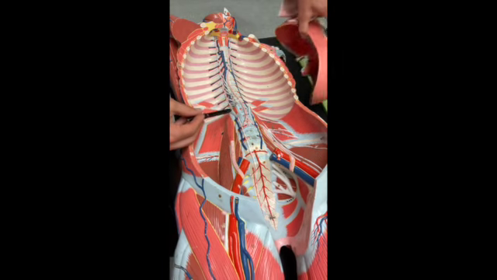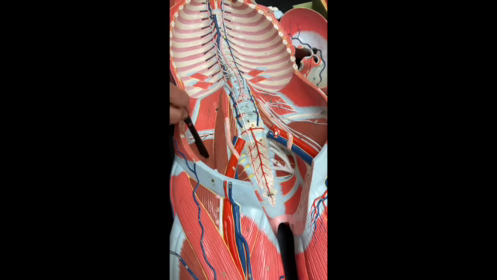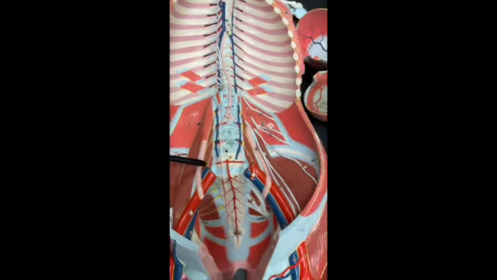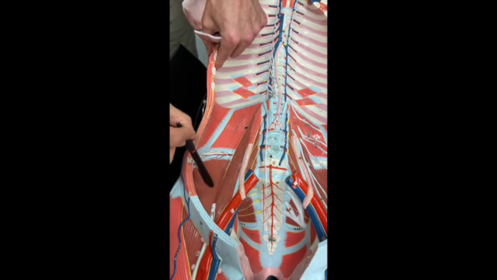If we continue looking down where we see that psoas muscle, we can see that it joins together with the iliacus. Okay? If you need me to move anything, just let me know. Okay. So iliacus is through here.